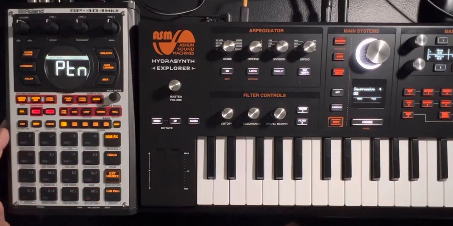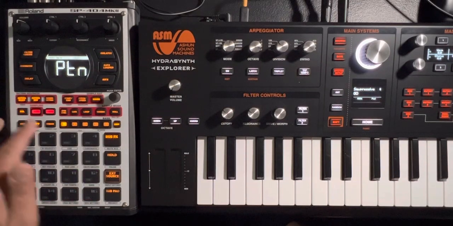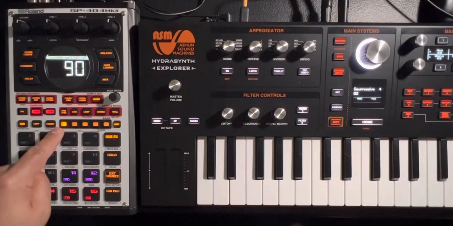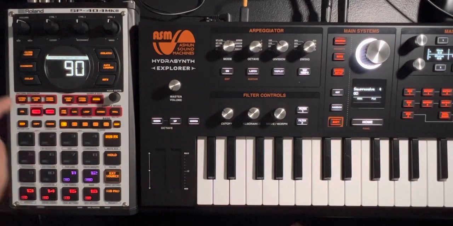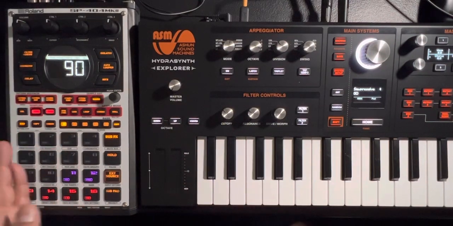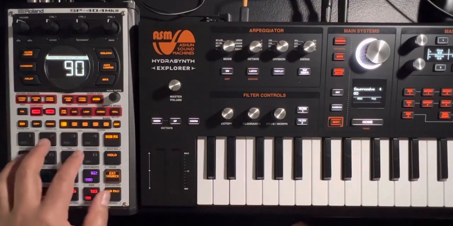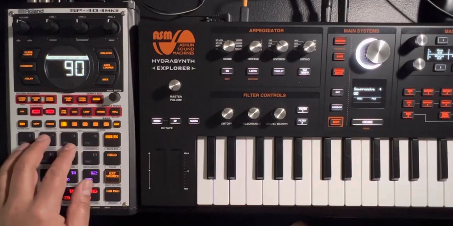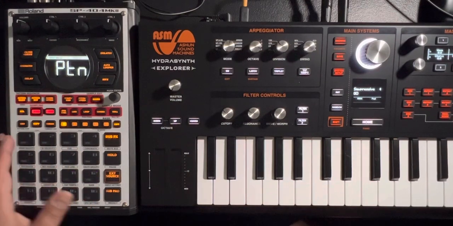So hit pattern select. And I always work correspondent with the same bank I'm on. So if I'm on bank A, my patterns are going to be for bank A. I never use all the other patterns in a program or a project rather. All right, so we're on pattern A.